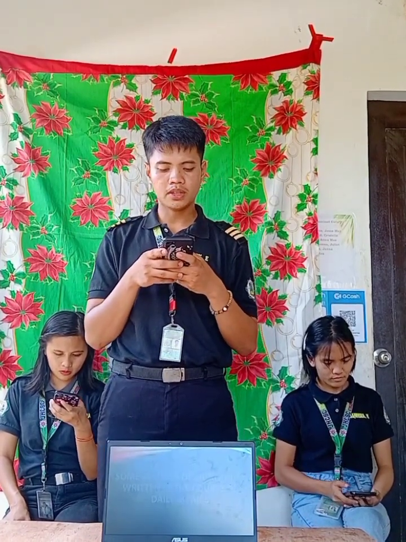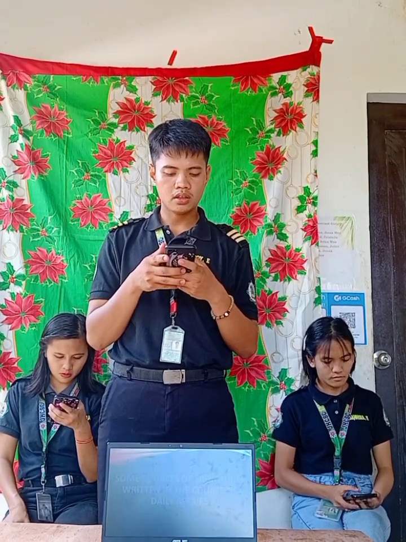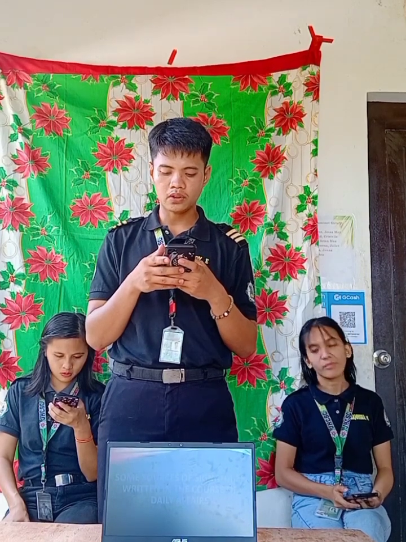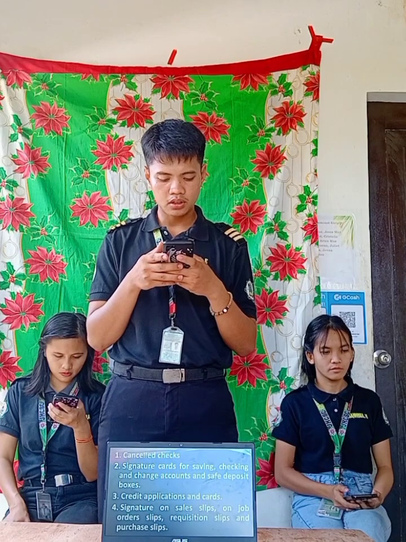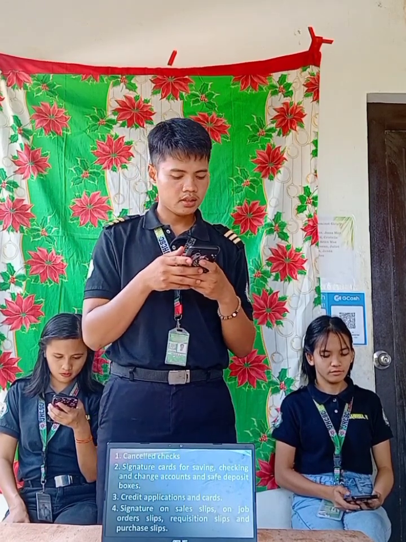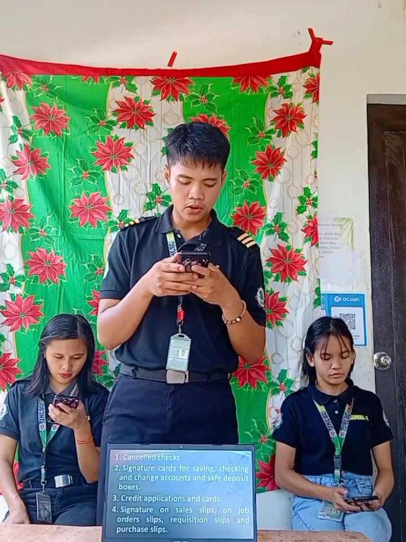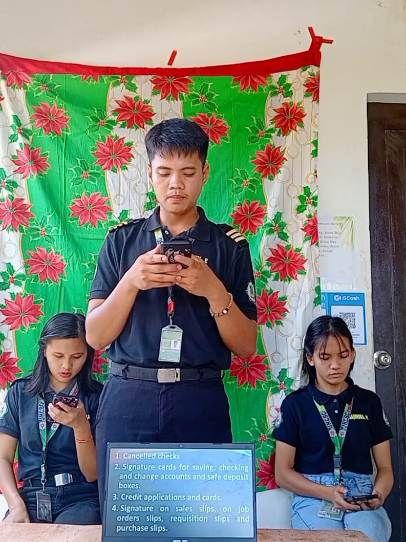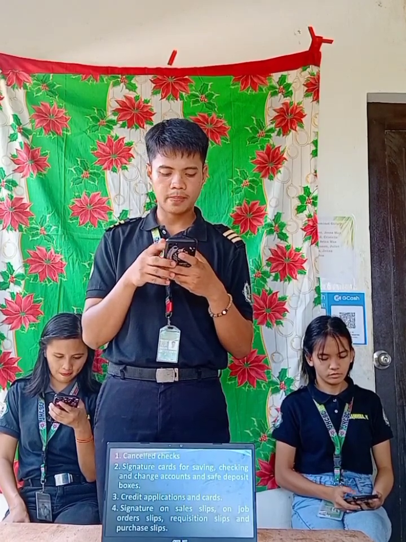Some sources of signatures written in the course of daily affairs. 1. Cancelled checks. 2. Signature cards for savings, checking, and charge accounts and safe deposit boxes. 3. Credit applications and cards. 4. Signatures on sales slips, job order slips, requisition slips, and purchase slips. 5.